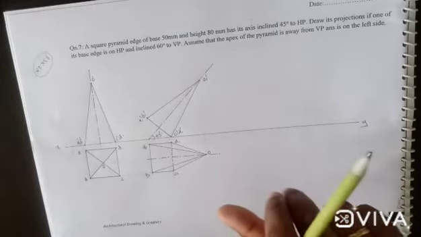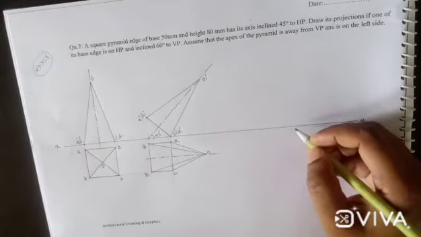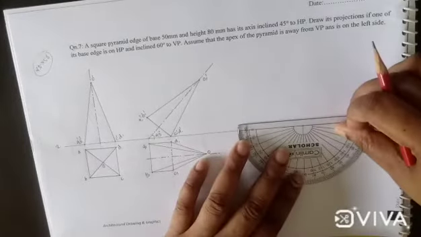Okay, so the edge CD is hidden. I'm going to make that edge inclined 60 degree to VP. So I'll draw a line 60 degree to VP.